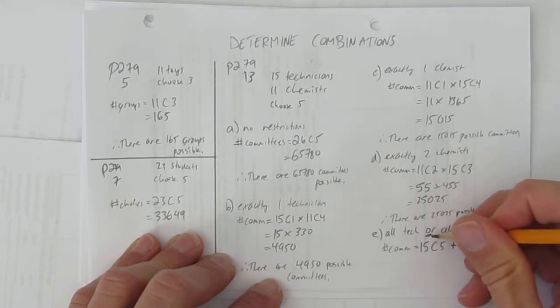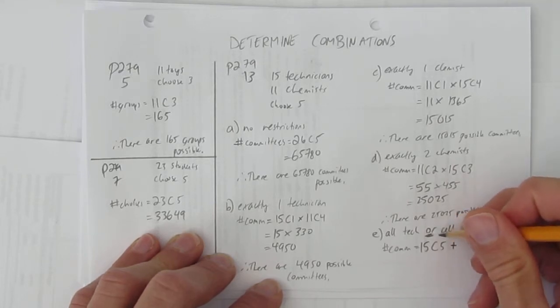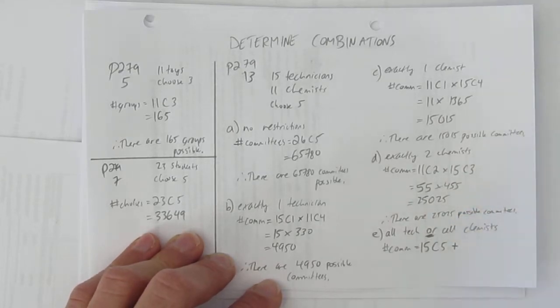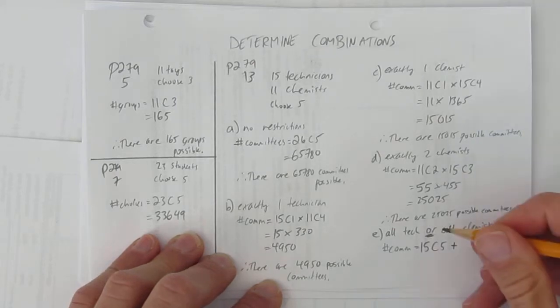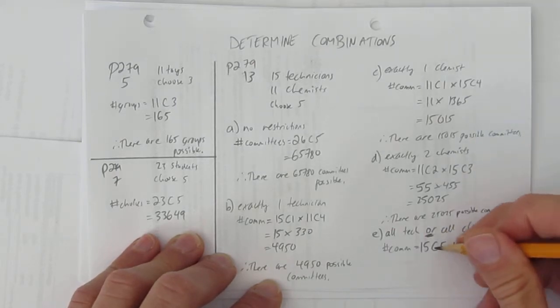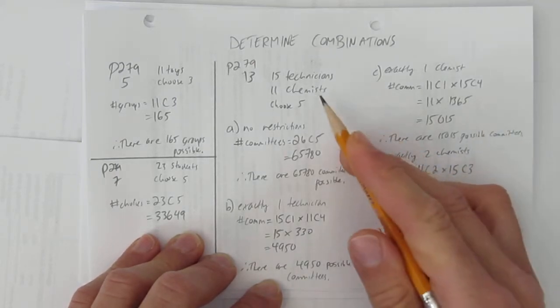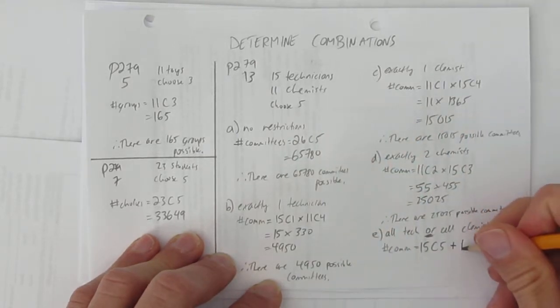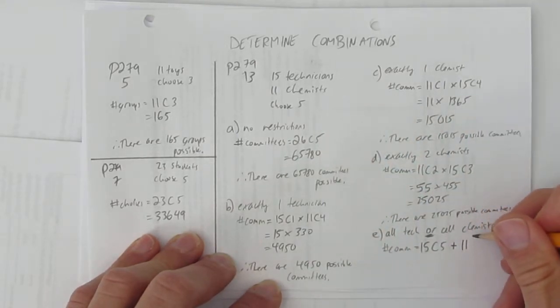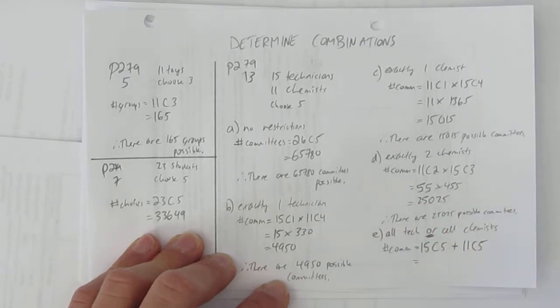So I should be careful there and say that's or. It's not and, it's or, which means plus. And would be something different. So you take your 15, choose 5, that's for the technicians, or, which means plus, the chemists. Of them, 11, choose 5, and now just calculate it.